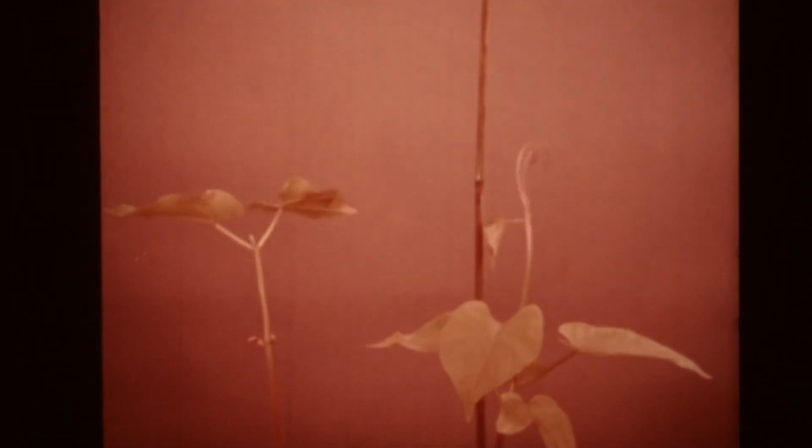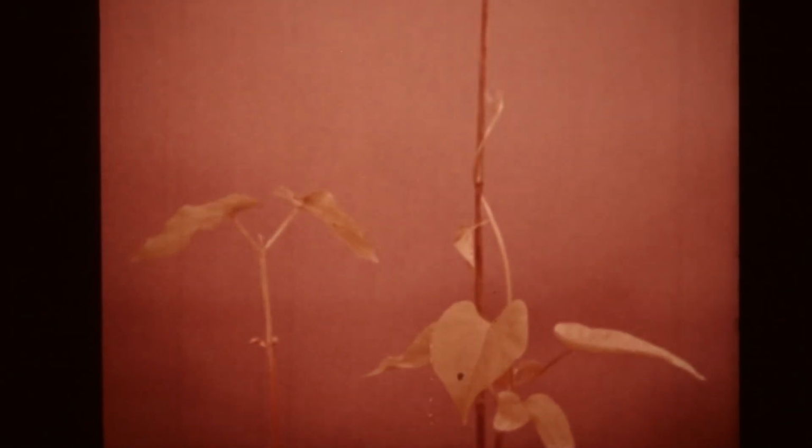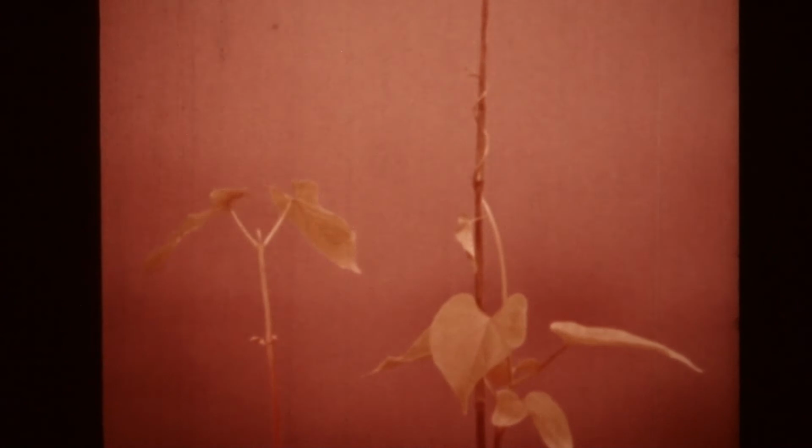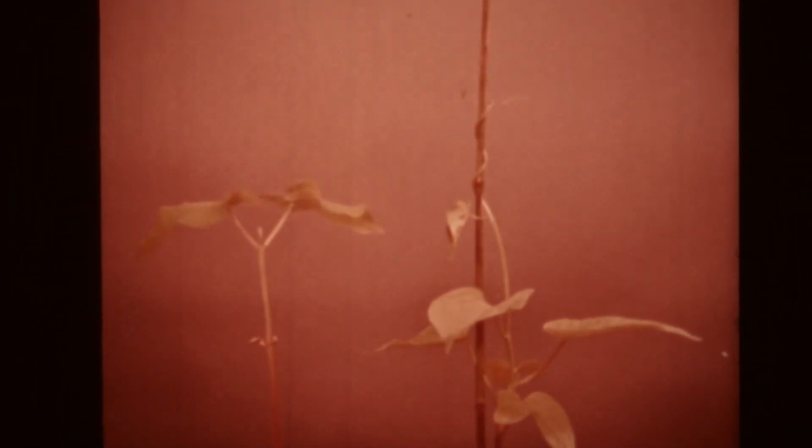Here we have two variations in nutational movements. The plant at the left exhibits nutational movements in the leaves and stems. The circumnutation of the other plant results in the stem twining about the support.